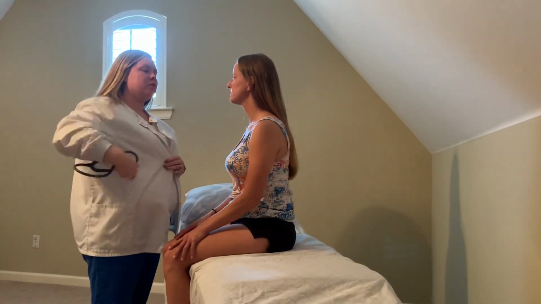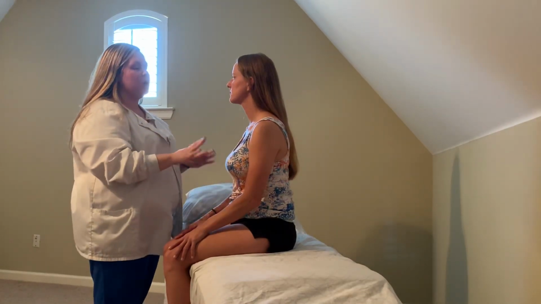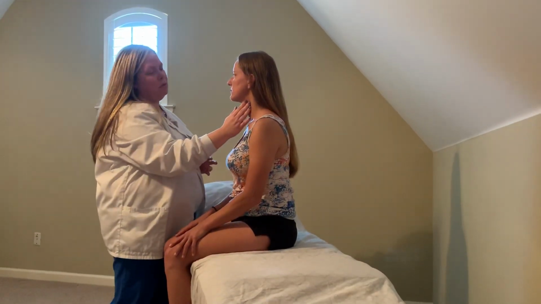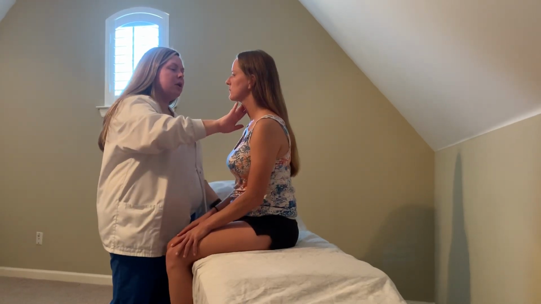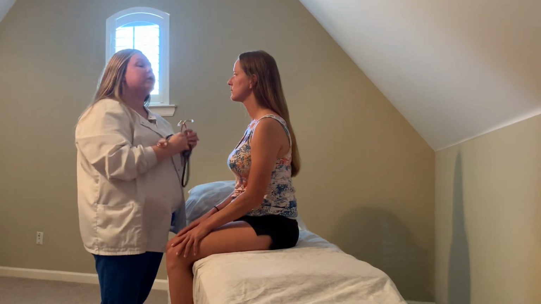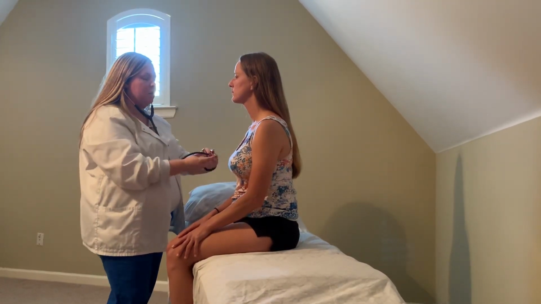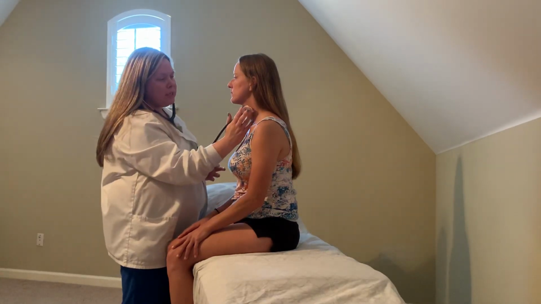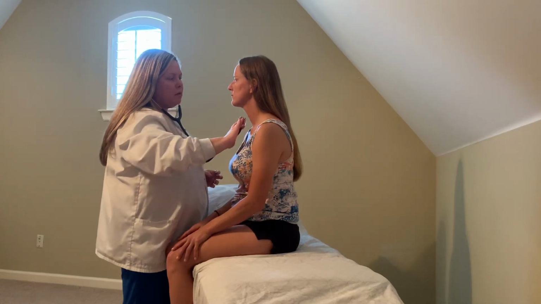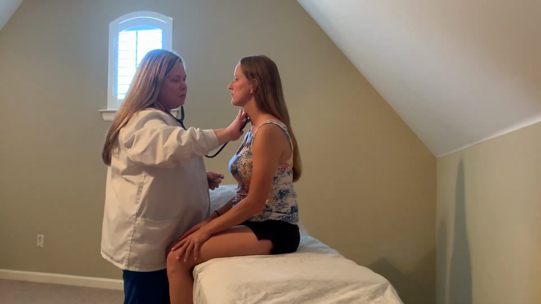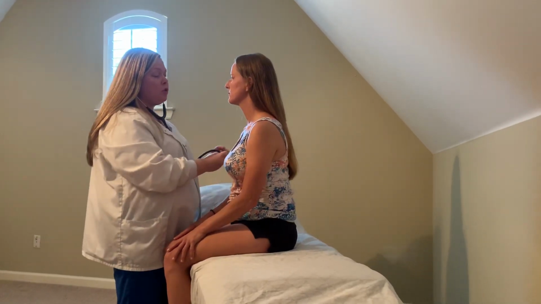Now we're going to feel your carotids, listen to them, and I'm gonna listen to your heart tones, okay? Carotid pulses feel normal. And now I'm gonna listen to your carotids for any bruits with the bell of my stethoscope. So if you'll hold your breath for a second. Good, now breathe, and then we'll repeat that on this side. Good, and now I'm gonna listen to your heart, so if you'll just breathe normally.